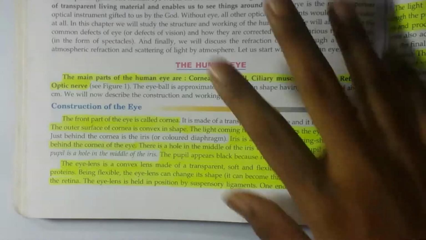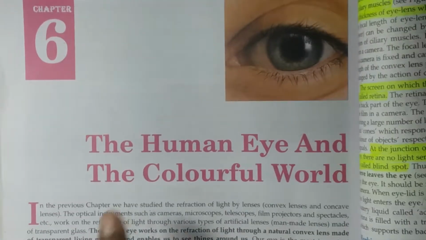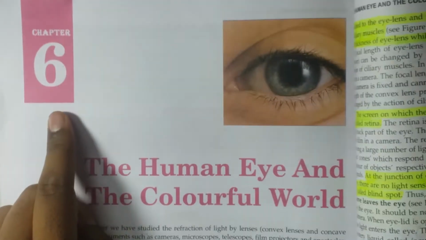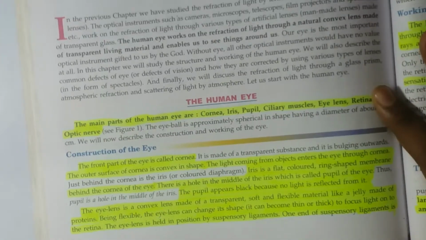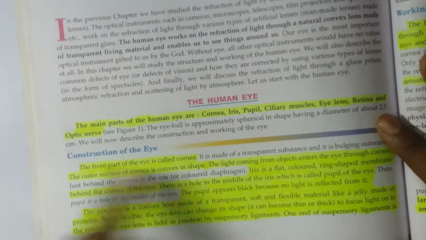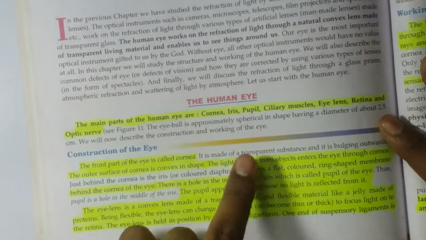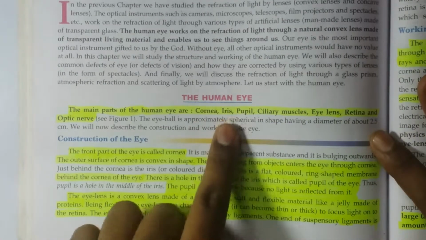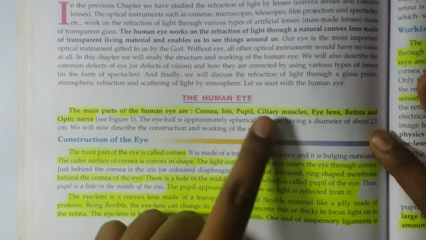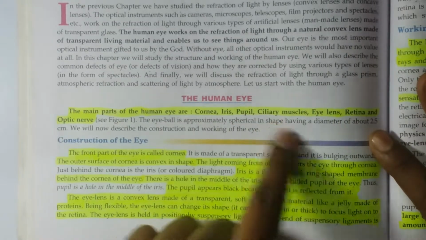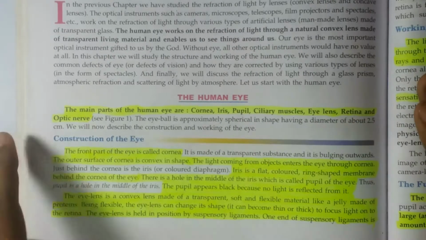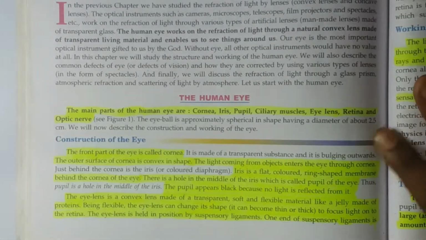Today I'm going to teach you about the lesson The Human Eye in the Colorful World. Chapter 6. This is physics. Let's go back to the subject. The human eye. The main parts of the human eye are cornea, iris, pupil, ciliary muscles, eye lens, retina, and optic nerve.